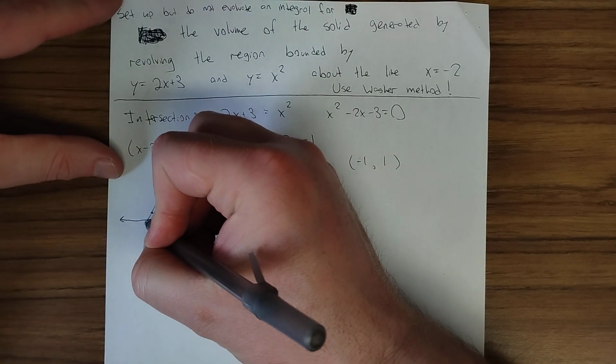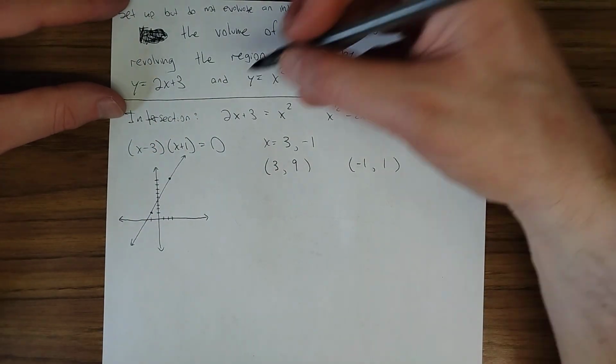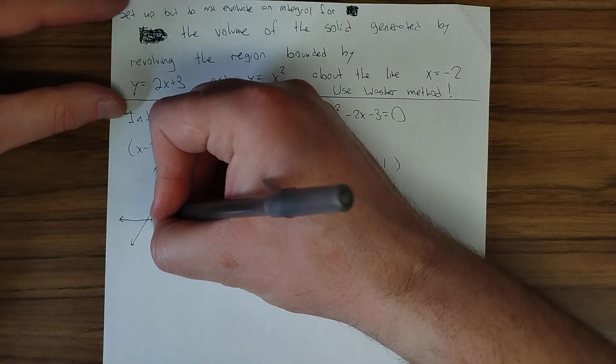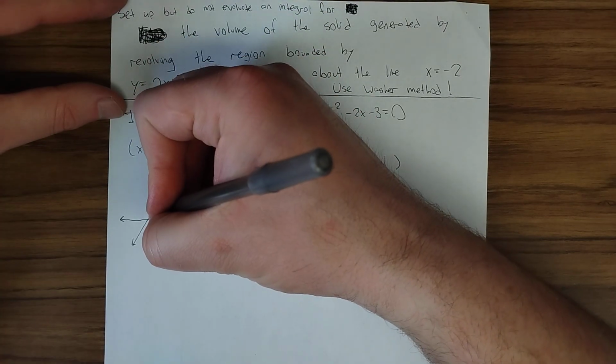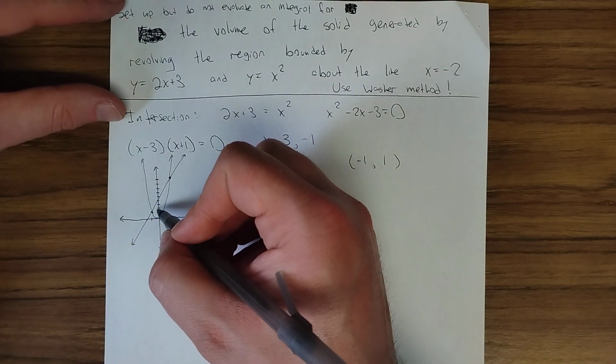That's easy enough. And my other curve is just a parabola, and I know what this looks like, and I have these two points to guide me. So it looks like this is my region.